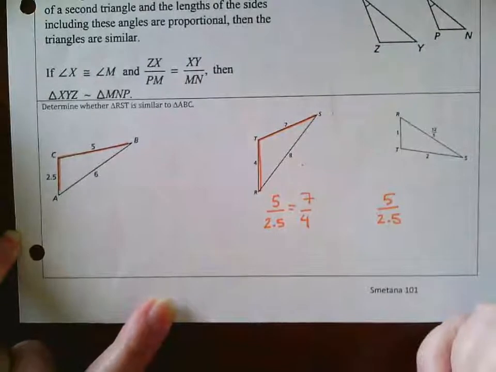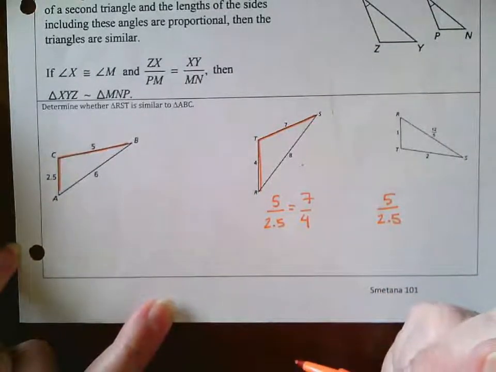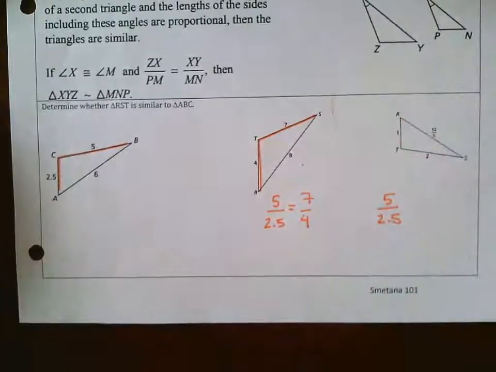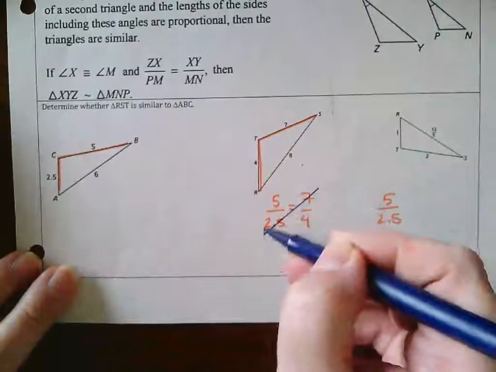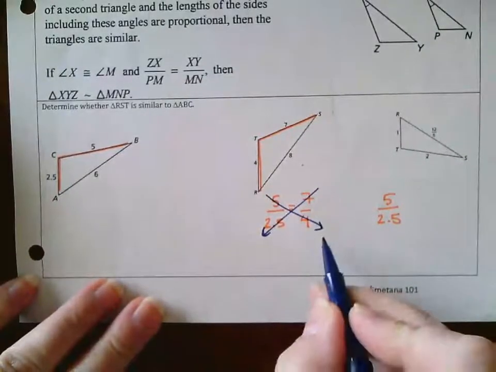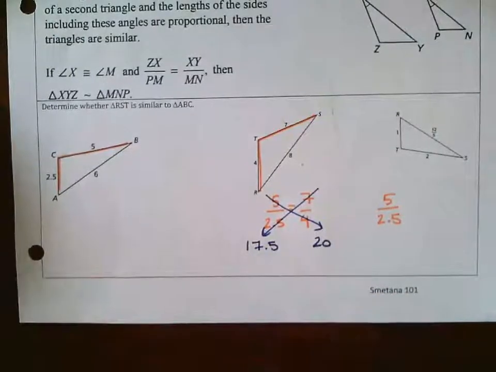If I cross multiply this and it's the same, these are similar triangles, and then I can write a similarity statement. If they're not, they are not similar. So cross multiply, and you're going to get obviously 20, but then you get 17.5. Well, not equal, so therefore, no, not similar.